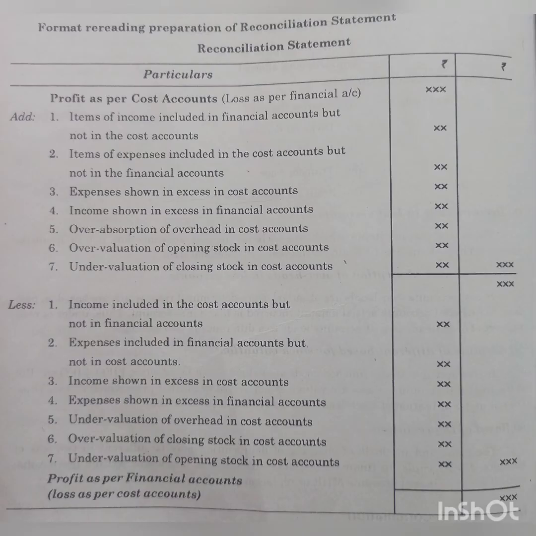Today we are discussing reconciliation of cost account and financial account. For the reconciliation, there are two sets of books of accounts: the reconciliation statement or the memorandum of reconciliation account. Here we are discussing only the reconciliation statement. First of all, we have to know why we have to make the reconciliation statement: we have to verify whether the profit is correct by comparing cost account and financial account. We are comparing the profit, whether it is true or not.